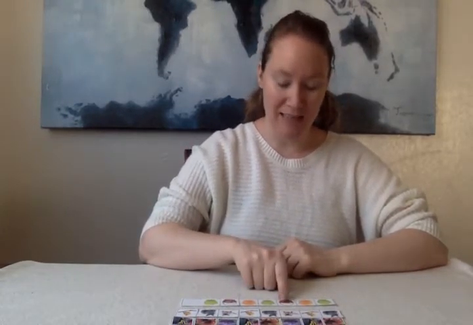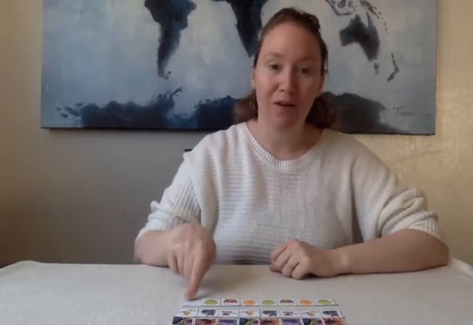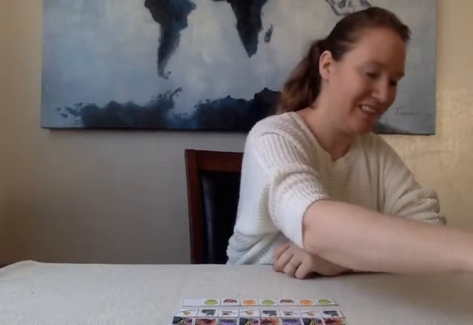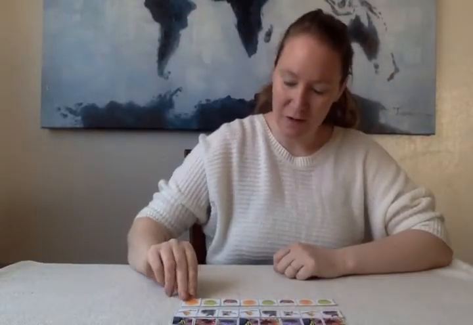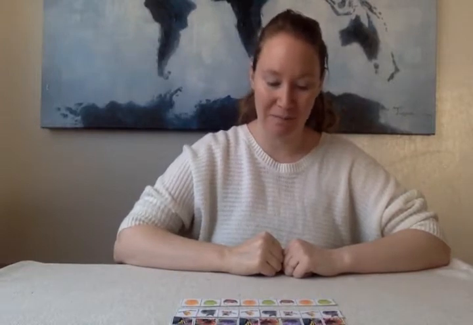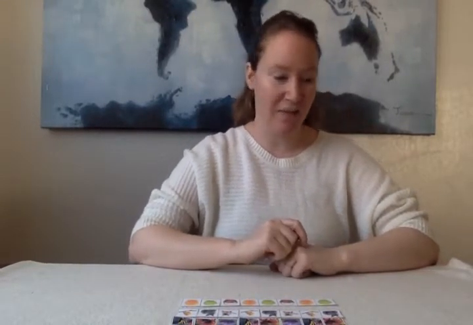Okay, let's see what comes after the apple in the pattern. Apple, orange, basket, apple, orange, basket, apple, orange. Orange completes my pattern. This was a pattern of 3, just like the other ones.